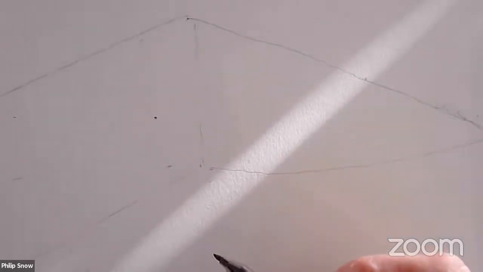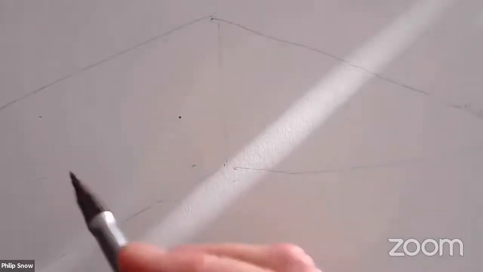I've adjusted the blinds and I've still got this piece of light coming through. I have no idea what it's... anyway, the sun will go in again in a minute, I think.